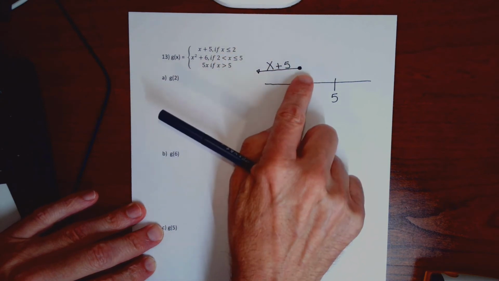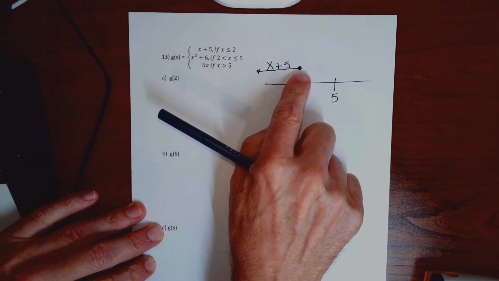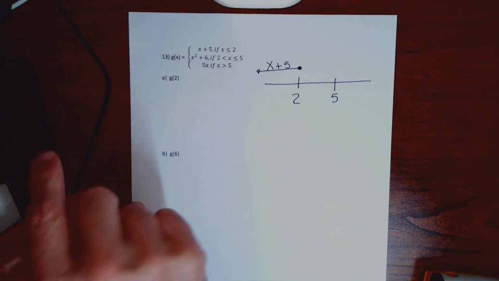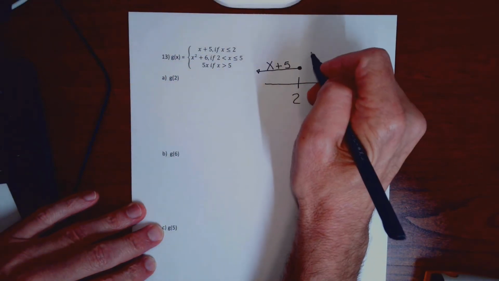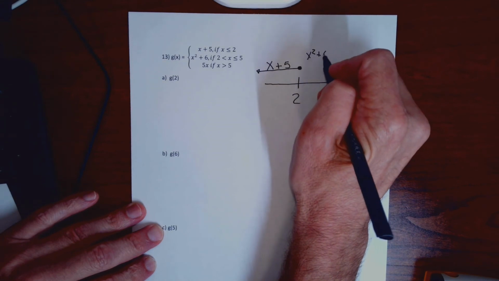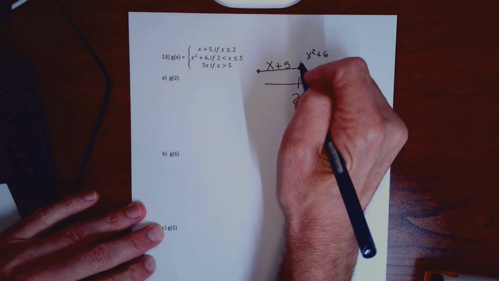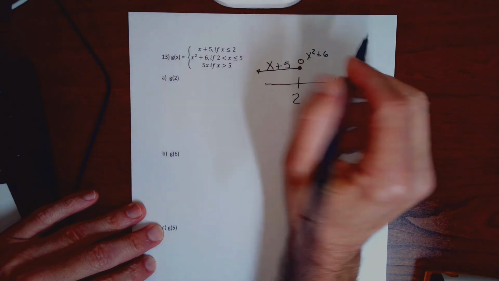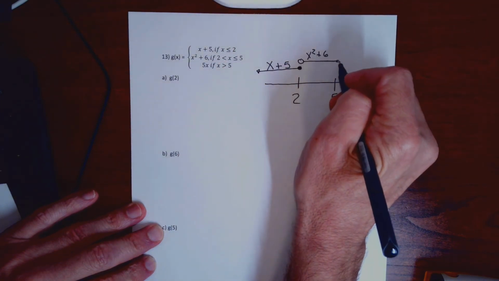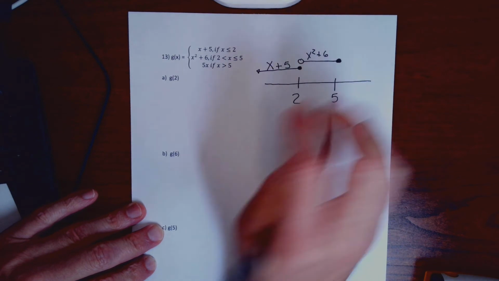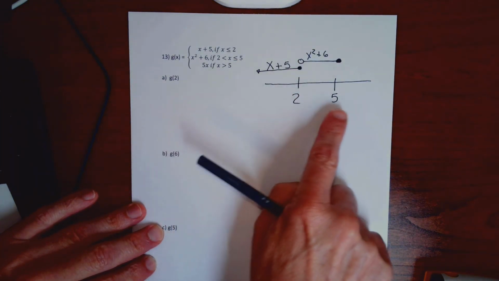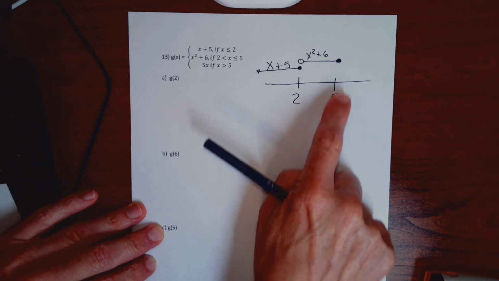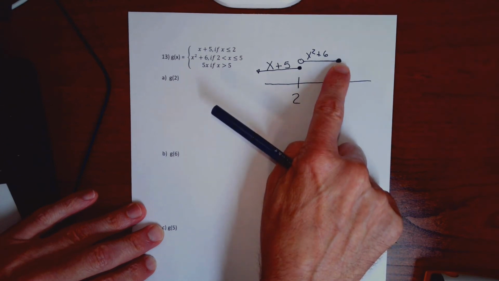This is a representation of x is less than or equal to 2. The solid dot on the 2 means it includes 2, and that's the "or equal" part, and less than is off to the left. The middle piece goes between 2 and 5, so my middle piece of x squared plus 6 starts at 2, with an open circle on the 2 because it doesn't have an "or equal to," and a closed circle on the 5. If I'm asked to evaluate the function at 2, I need to go to the function that's connected to the closed circle. If I'm asked to evaluate the function at 5, I need to go to the function that's attached to the closed circle.